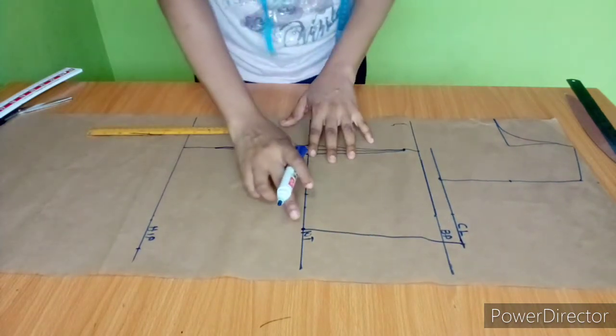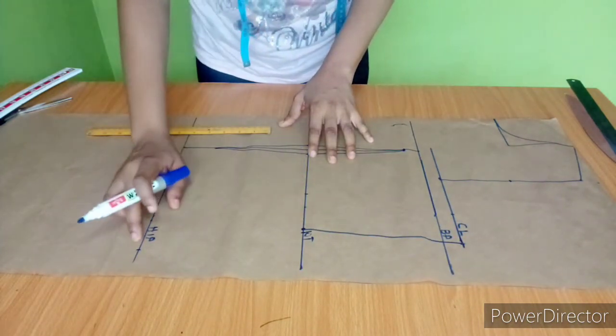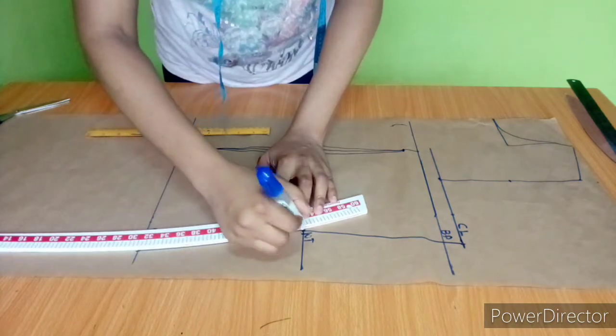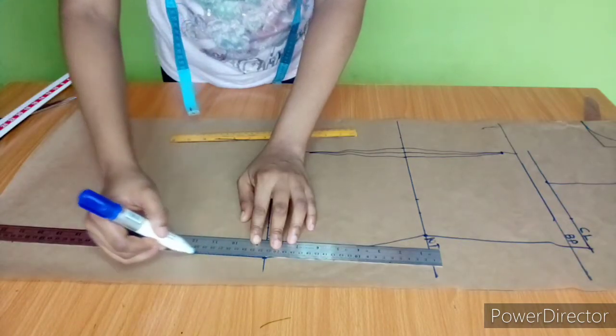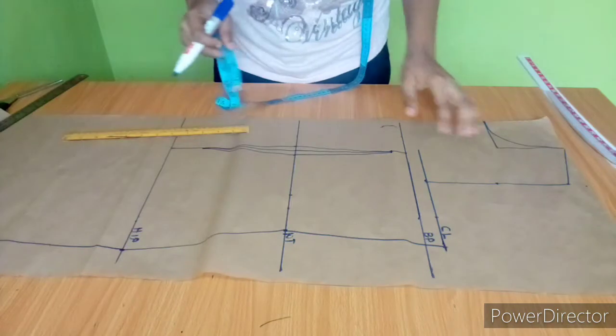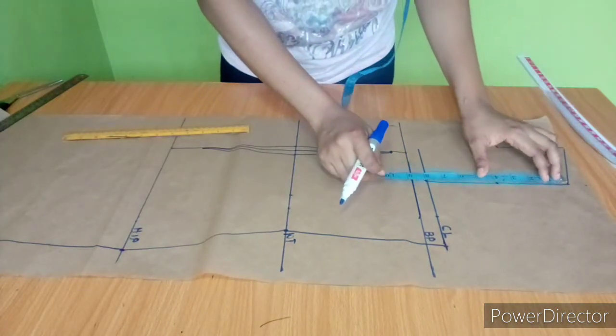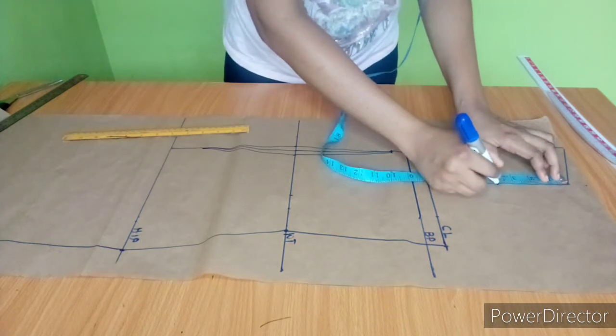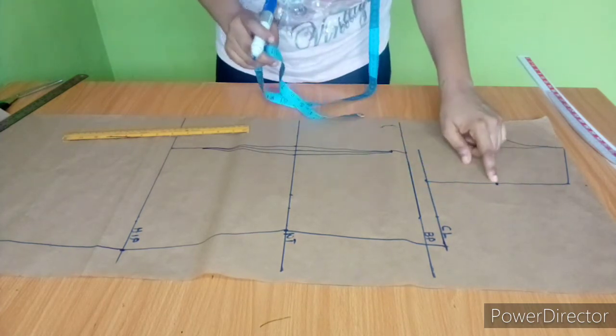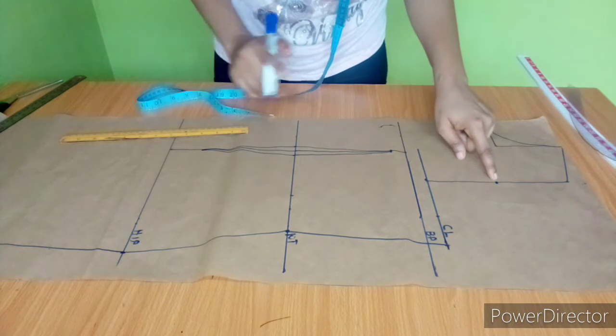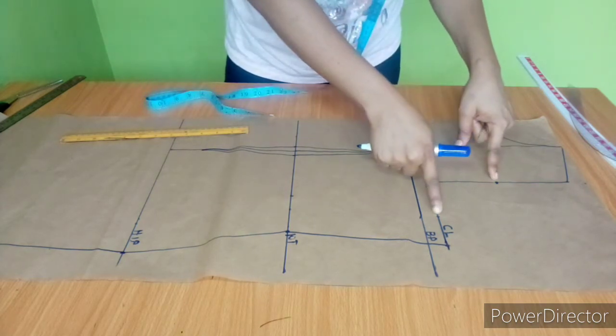So I'll be using my hip cuff to connect from the waist to the hip. And I'll connect from the hip to the hem. So I'll come back to this armhole depth and mark half of it, which is 4 inches. So from this 4 inches, I'll be connecting to the chest line.